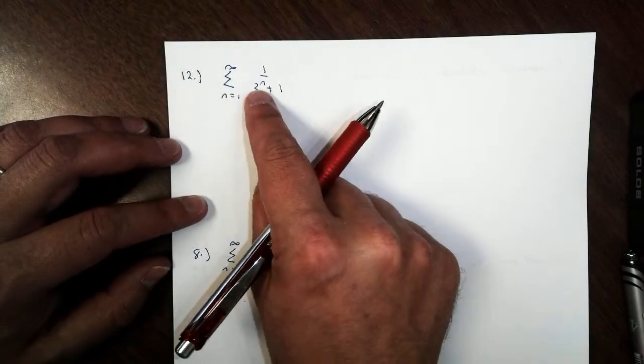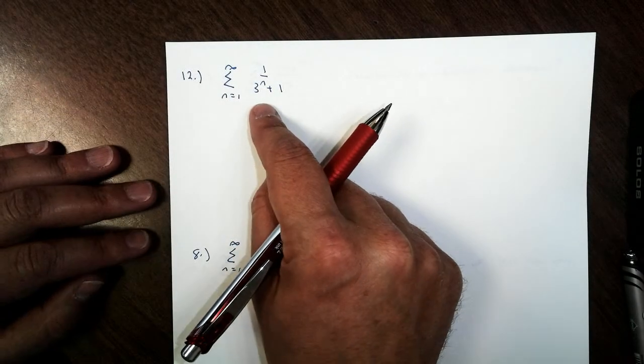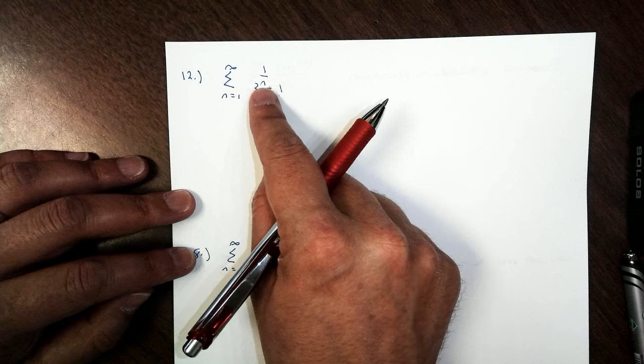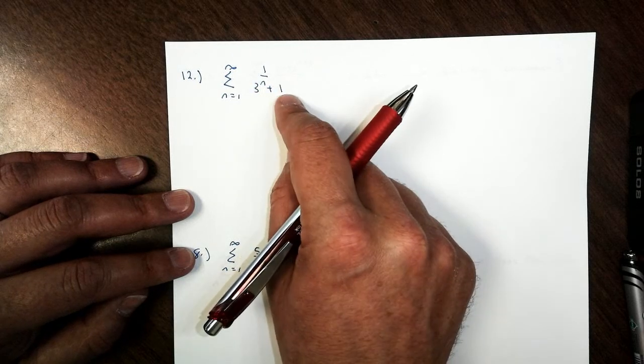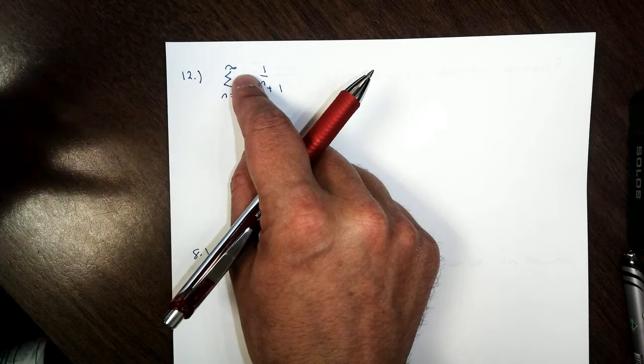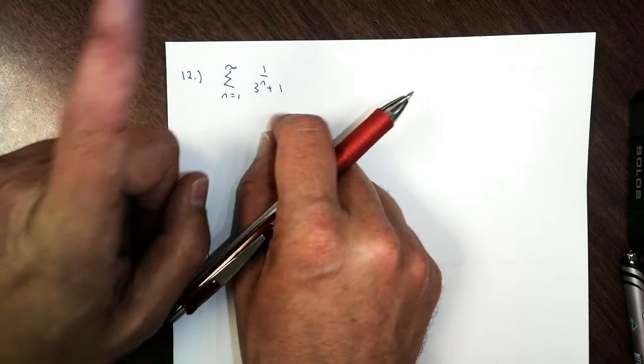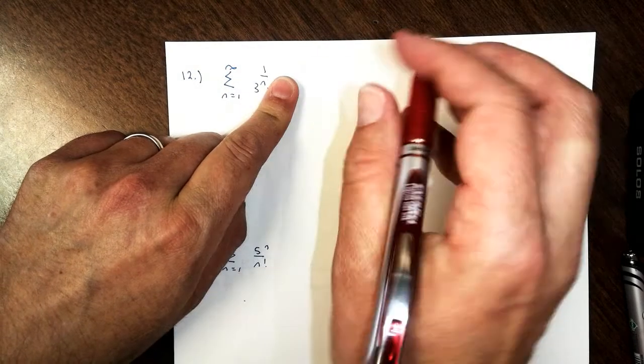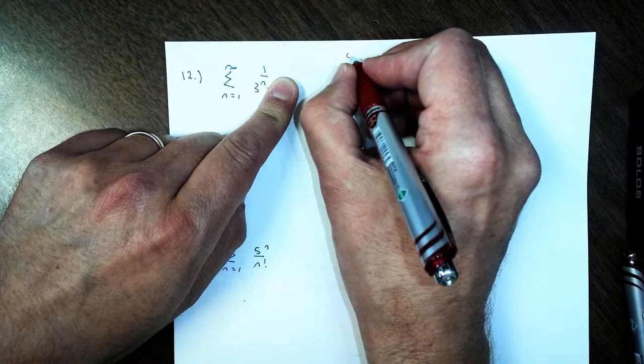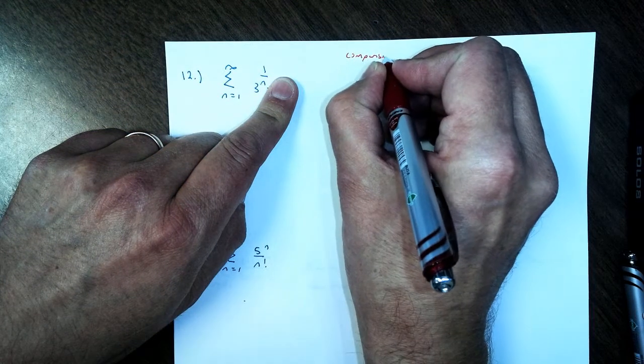All right, but let's take a look at number 12. Now, number 12, this looks kind of difficult when you first look at it. We got this 1 over 3 to the n plus 1. But remember, we're dealing with as n goes to infinity. And as n goes to infinity, this 1 really doesn't matter. So this was one of our comparison problems. We're going to see another one later on.